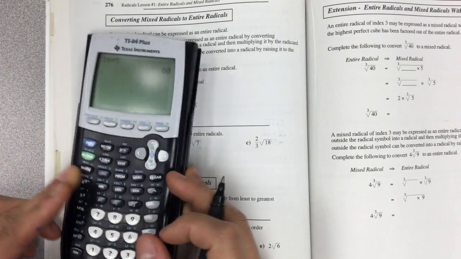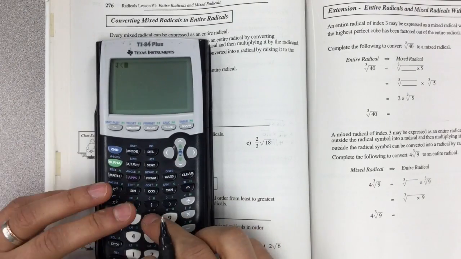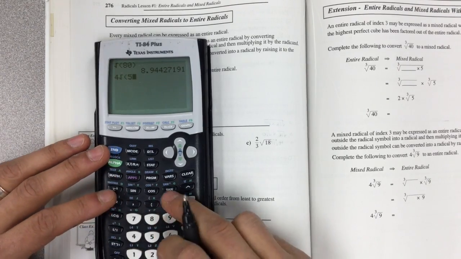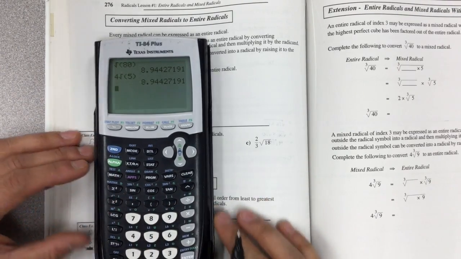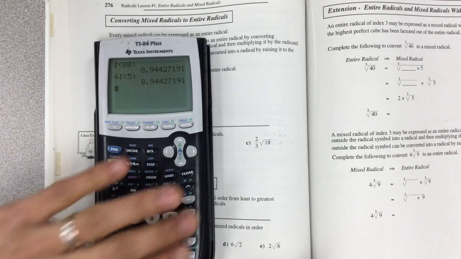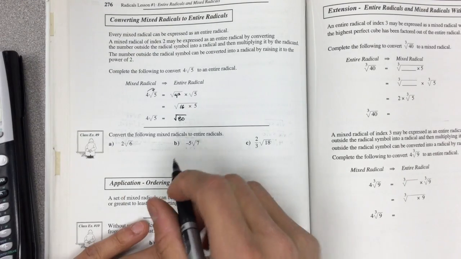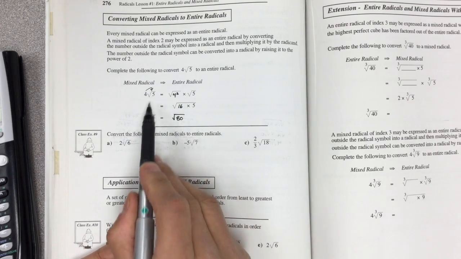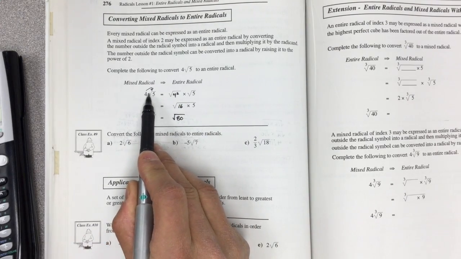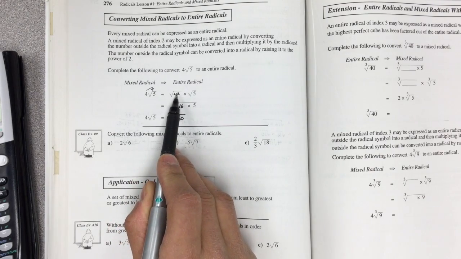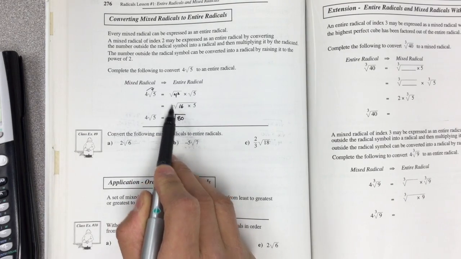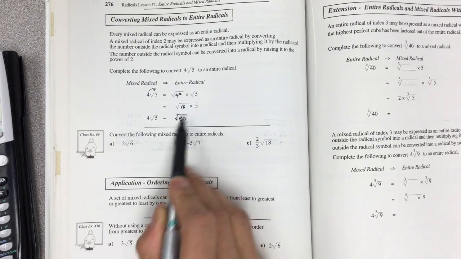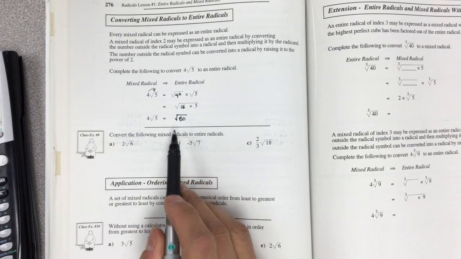If we were to take the square root of 80 and 4 square root of 5, we're going to end up with the same values. Again, I took this 4, and because the index here is a 2, it indicates that I need to square 4 to bring it back under the radical sign. 4 squared is 16, times 5 is the square root of 80.